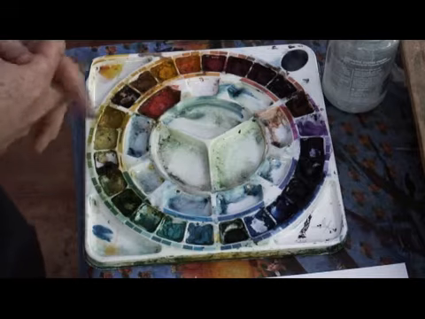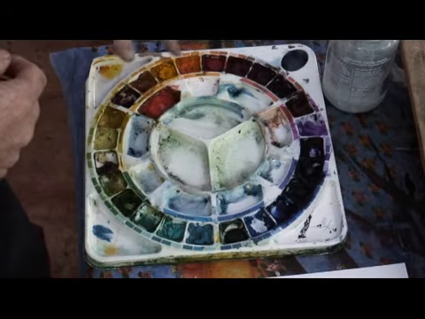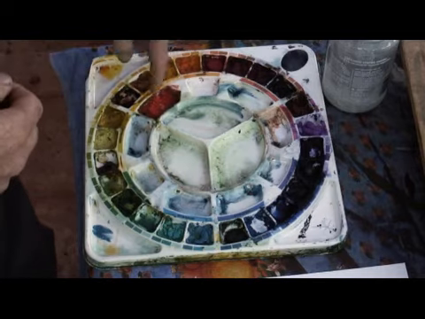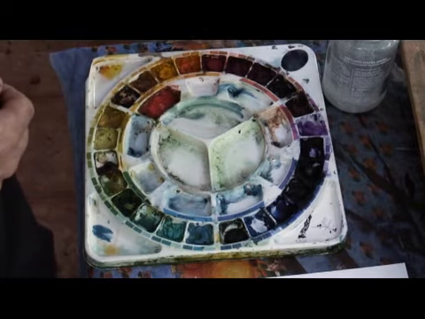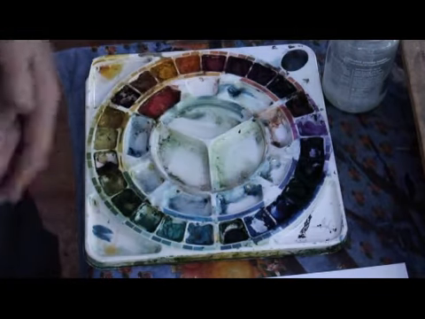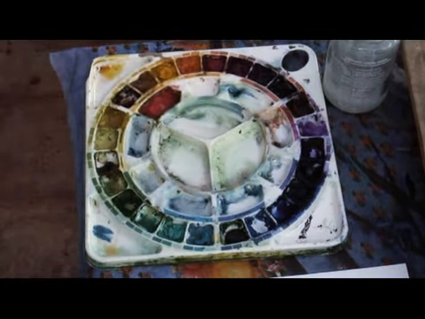So there you are. You can see here the warm and cools of each colour. We've got the cooler yellows, the warmer reds, the cooler reds, in other words going towards purple. Same with the blues, the warmer blues through to purple, and then the cooler blues through to here. So I've got everything I require there.